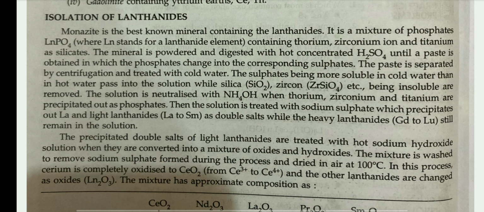The paste is separated by centrifugation and treated with cold water. The sulfates, being more soluble in cold water than in hot water, pass into the solution, while silica, SiO2, zircon, ZrSiO4, etc., being insoluble, are removed. The solution is neutralized with NH4OH when thorium, zirconium, and titanium are precipitated out as phosphates.